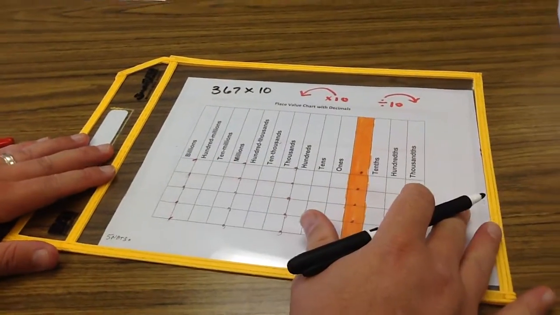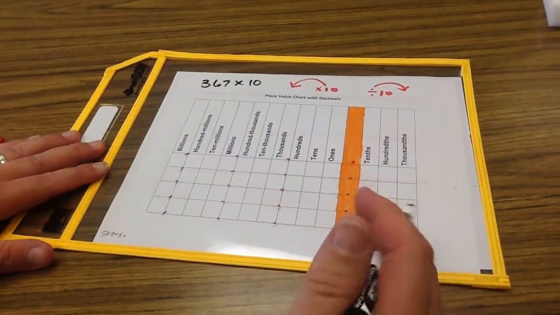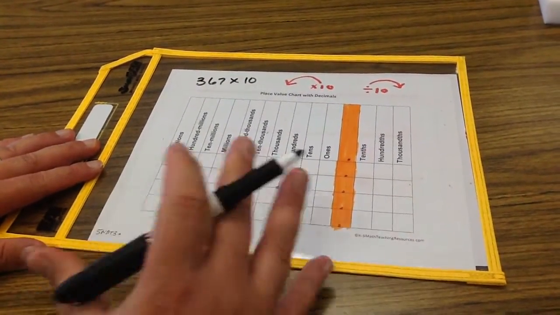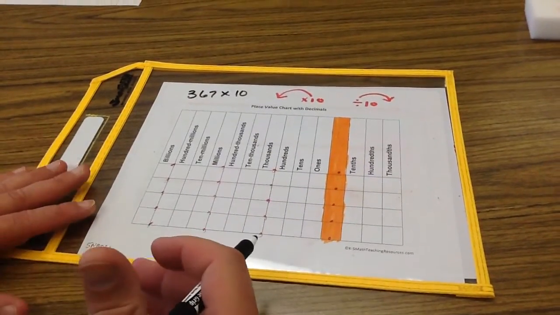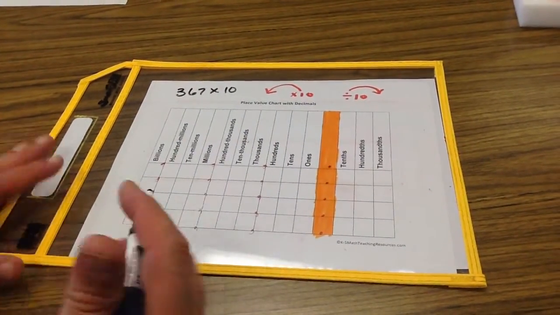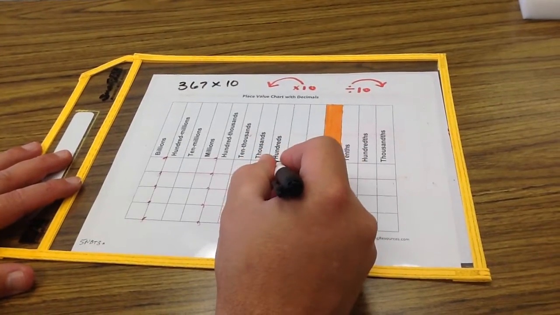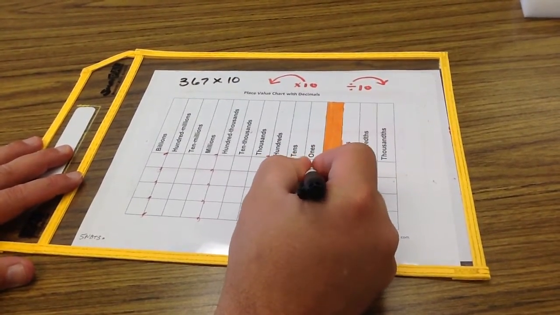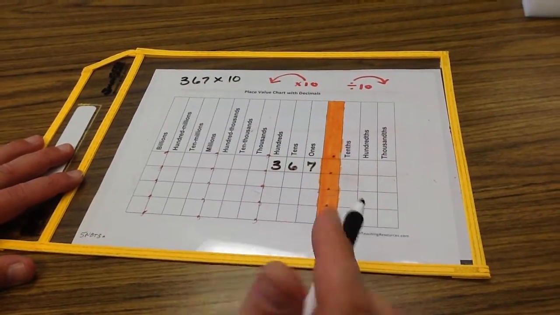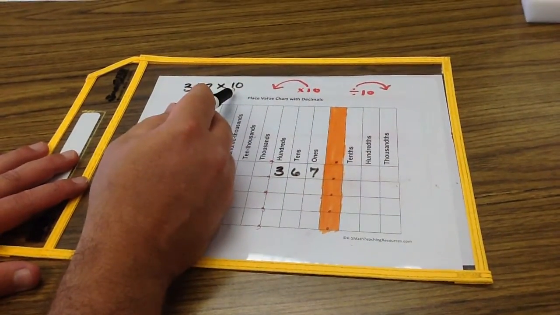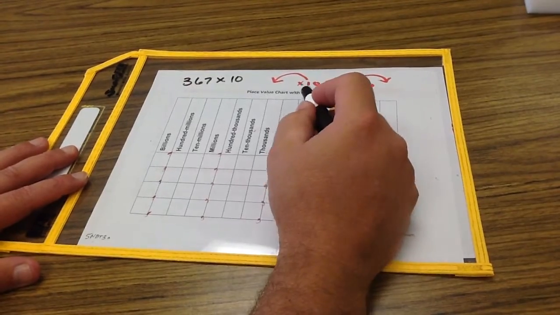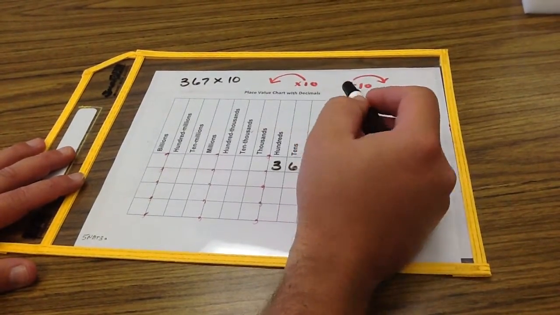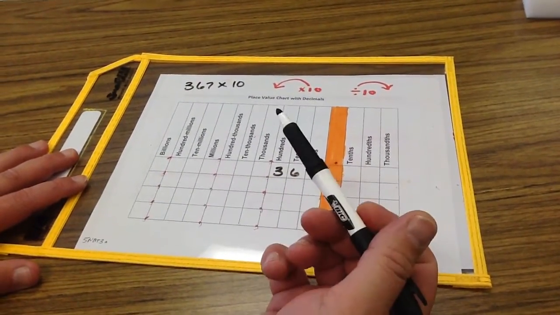We have our place value chart right here. We want to make sure that we put in the numbers correctly to help us figure out how many place values we move over. The first number we're going to put in our chart is the number 367. That's our number. We know we're going to multiply by 10. As you can look up here, I put some notes for myself to remember what I'm going to do and where I'm going to go.